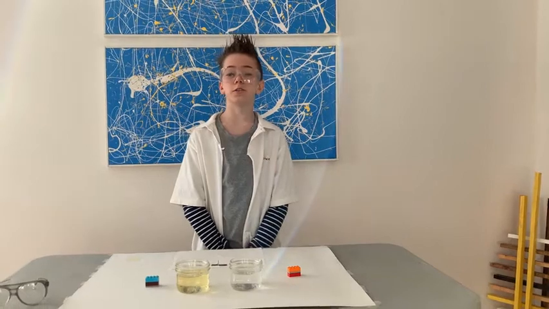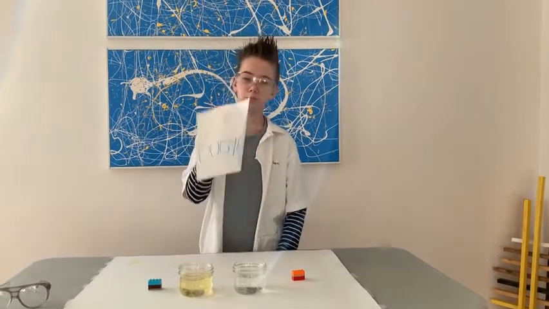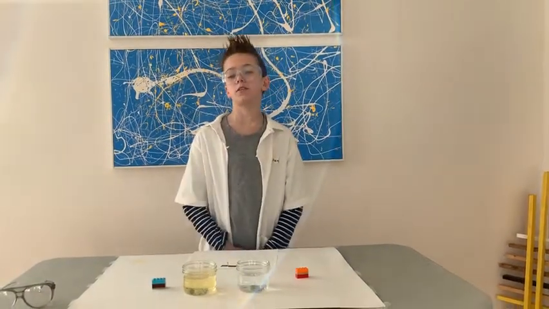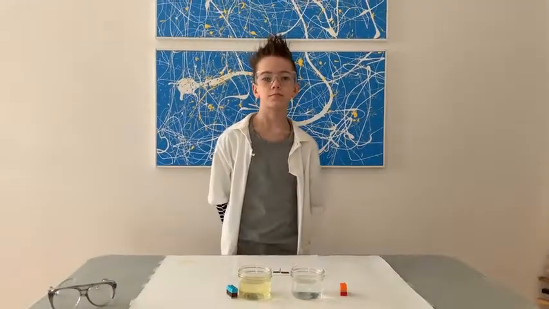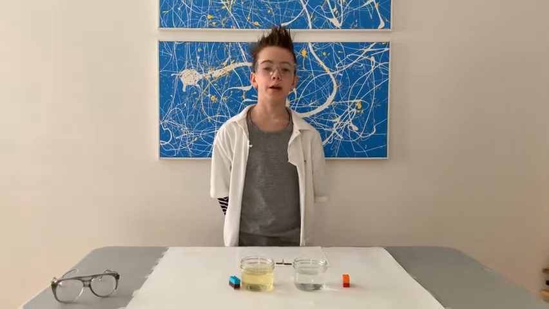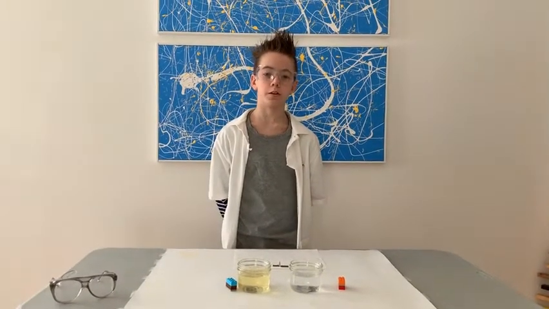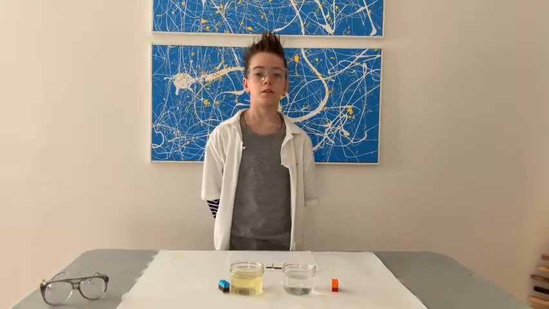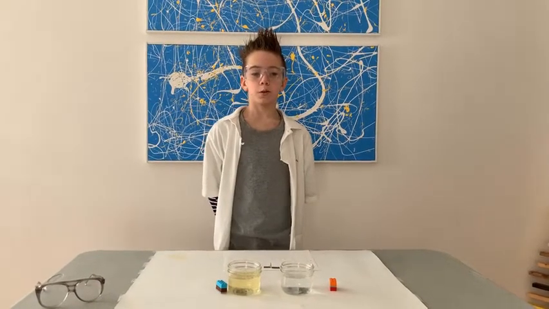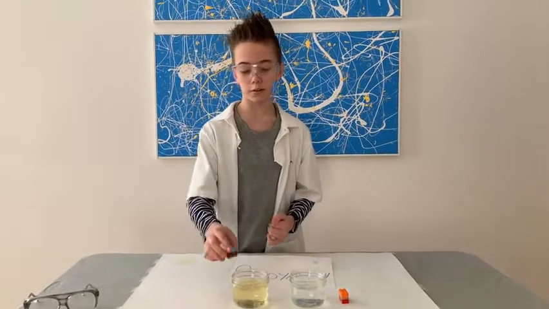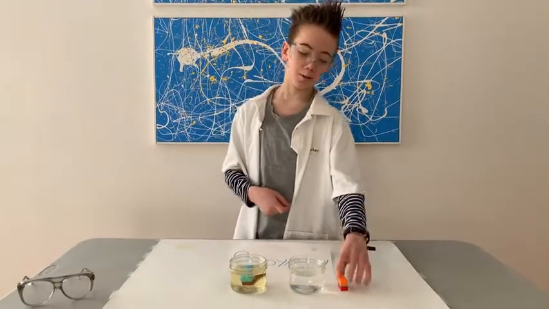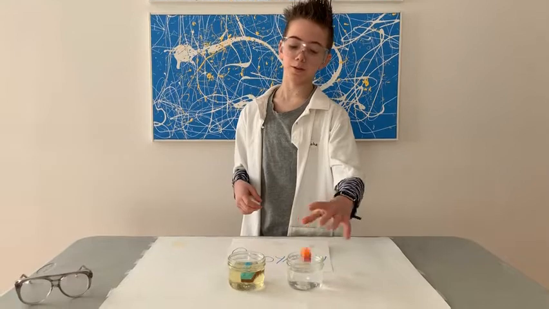Our third and final experiment is on buoyancy. Buoyancy allows something to float or sink. Let's see what happens when we drop a piece of Lego in a glass of oil and then in a glass of water. What do you think will happen? First block 1 in the glass of oil. First block 2 in the glass of water.